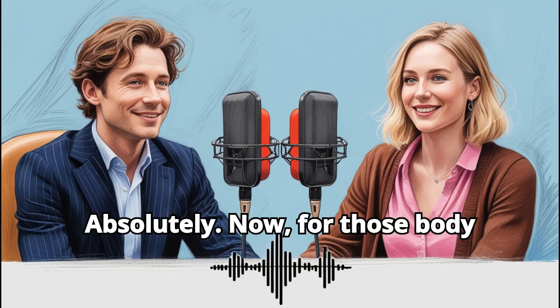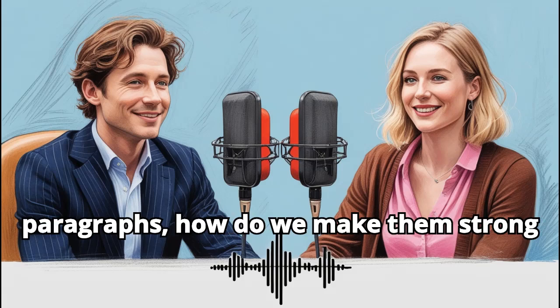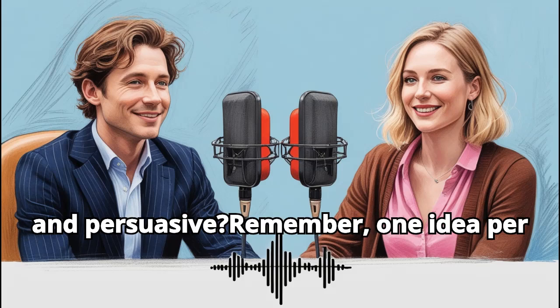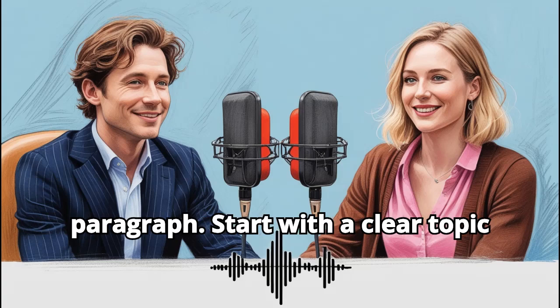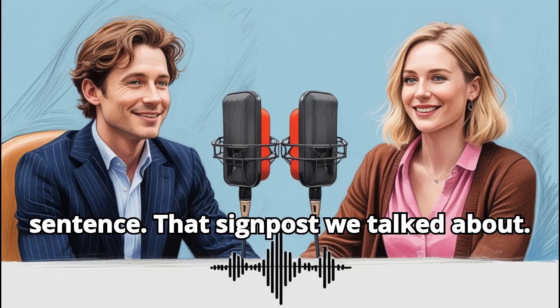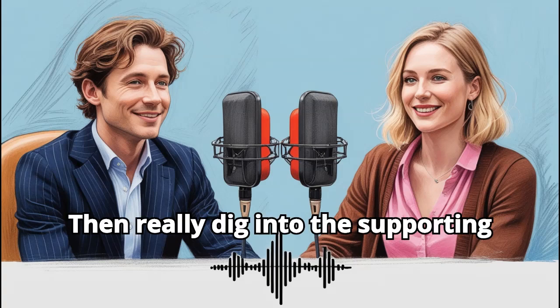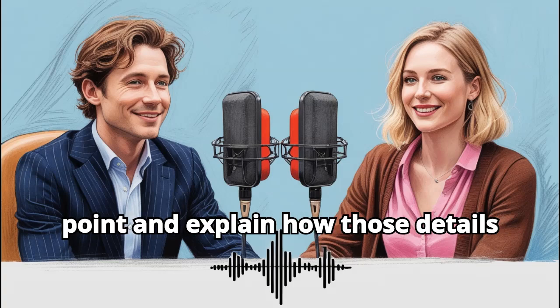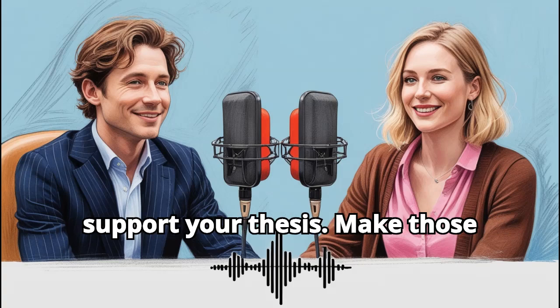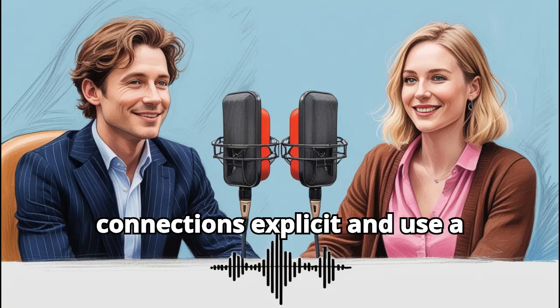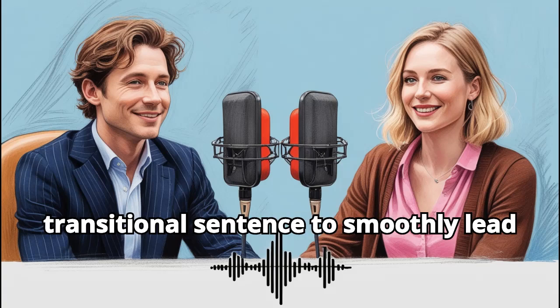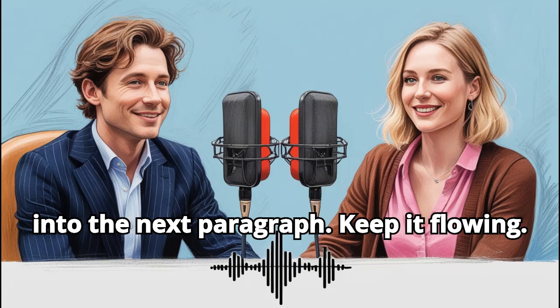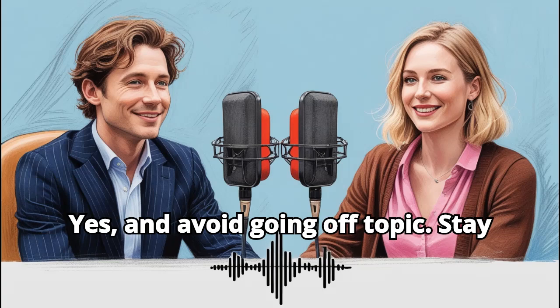Clarity is key. Absolutely. Now for those body paragraphs, how do we make them strong and persuasive? Remember, one idea per paragraph, start with a clear topic sentence. That signpost we talked about. Then really dig into the supporting details. Use specific examples, facts, experiences that illustrate your point. And explain how those details support your thesis. Make those connections explicit. And use a transitional sentence to smoothly lead into the next paragraph. Keep it flowing. Yes, and avoid going off topic.